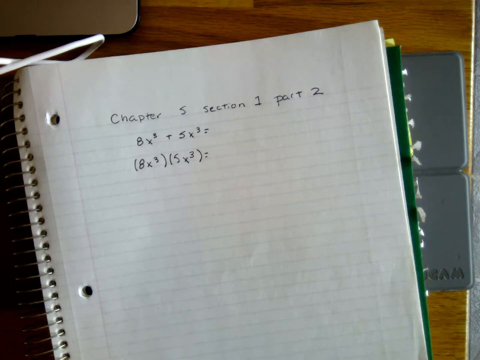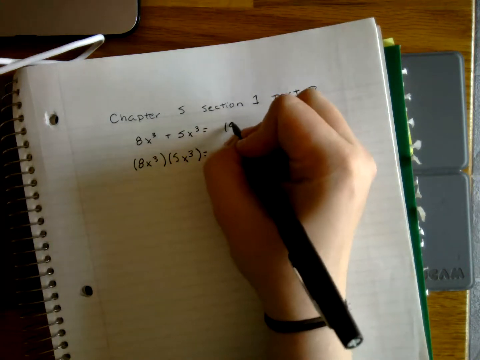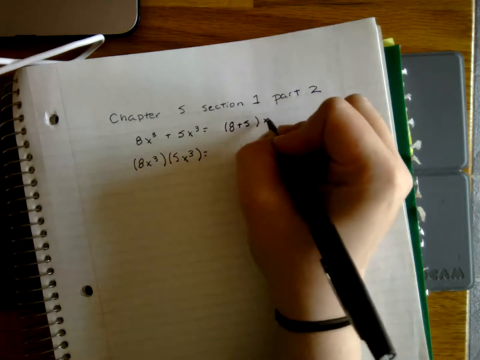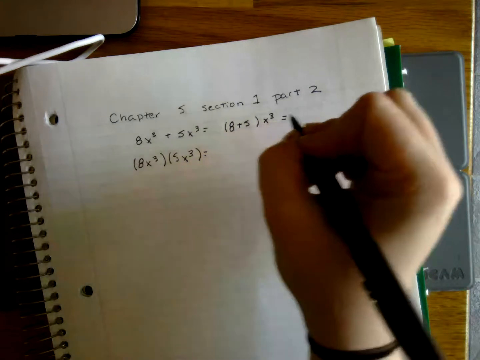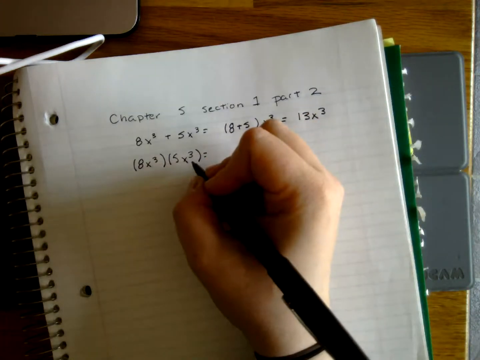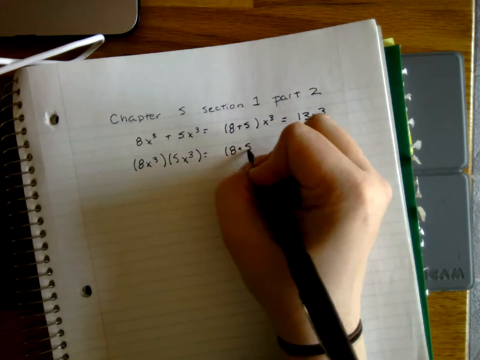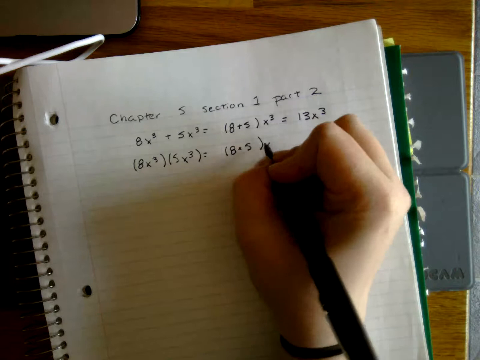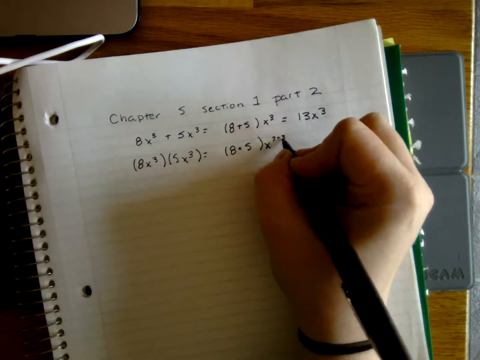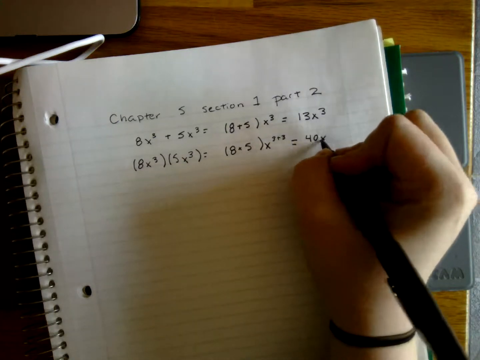Alrighty, so how we do the first one. Because it is addition, we do 8 plus 5 times x to the 3, which equals 13x to the third. But if it's multiplication, we do 8 times 5 to the x, but we add the 3 plus 3, so therefore this is going to be 40x to the 6th.